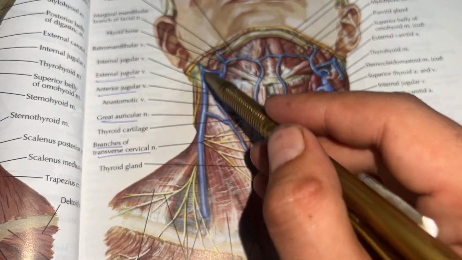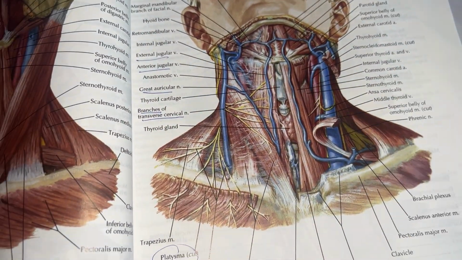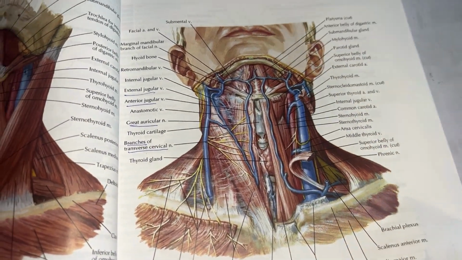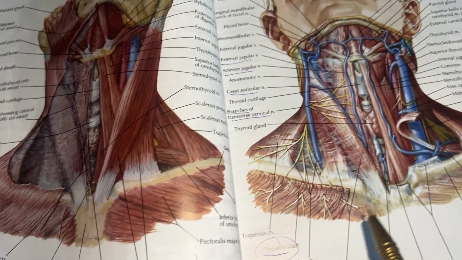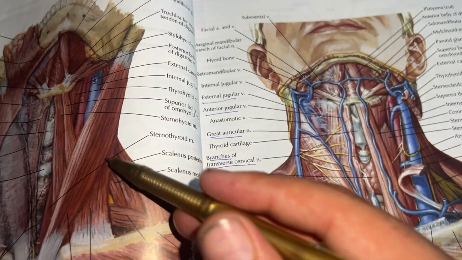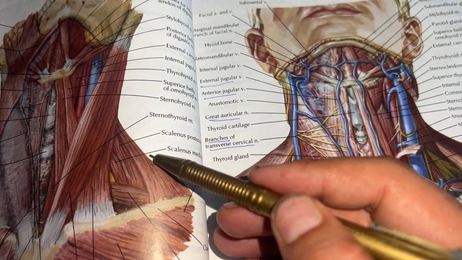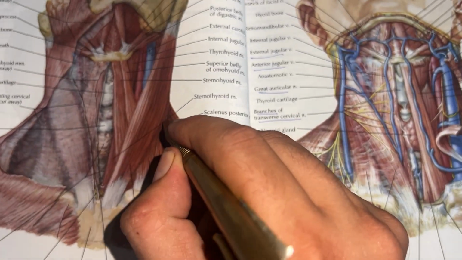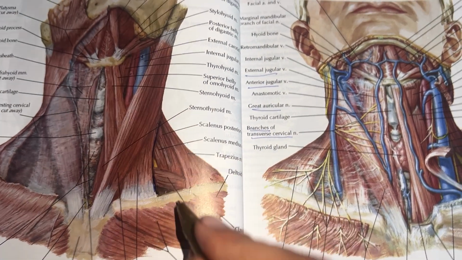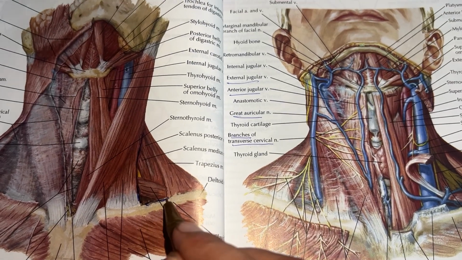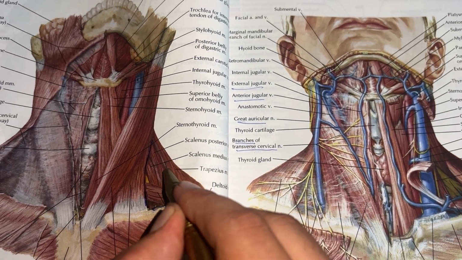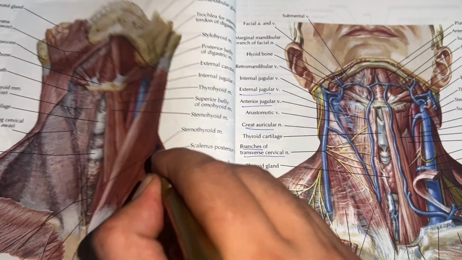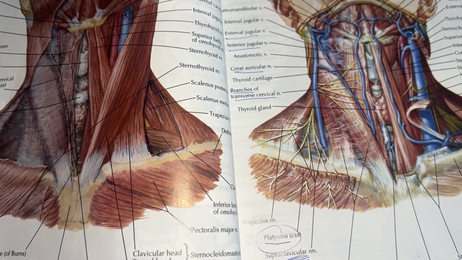This is skin, then the superficial fascia, and then the investing layer of deep fascia. So this is all about the boundaries of the posterior triangle. You can also see in this image, this is sternocleidomastoid, this is trapezius. The anterior border is formed by the sternocleidomastoid, the base by the middle third of the clavicle, the posterior boundary by the trapezius, and the apex by the meeting of these two muscles. So this is the posterior triangle of the neck.